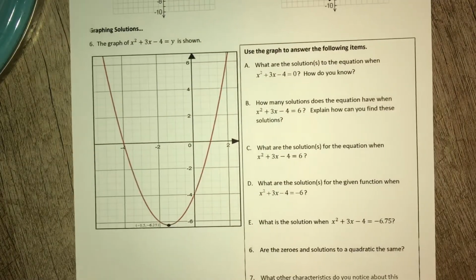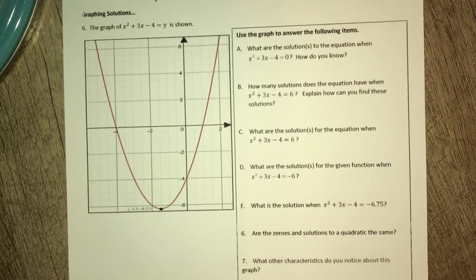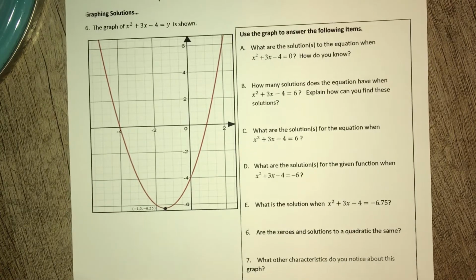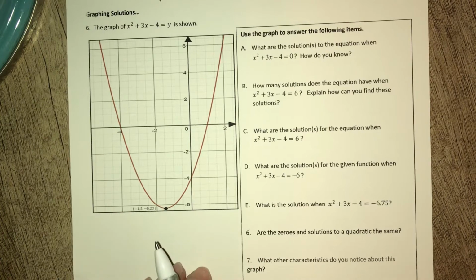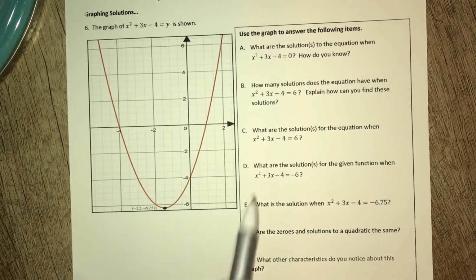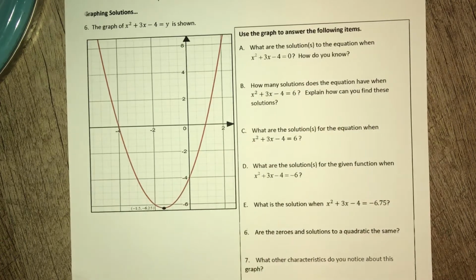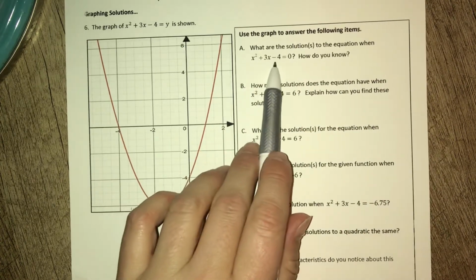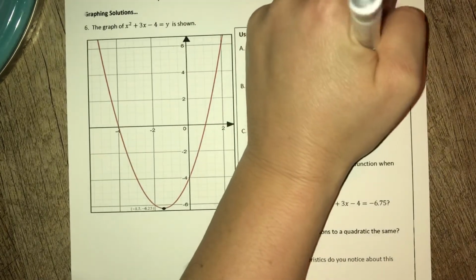All right, and our final problem. They've given us a graph and they've given us A, B, C, D, E, 6, and 7 to look at. So the first question says, what are the solutions when x squared plus 3x minus 4 equals 0? Which means, what are my x-intercepts?